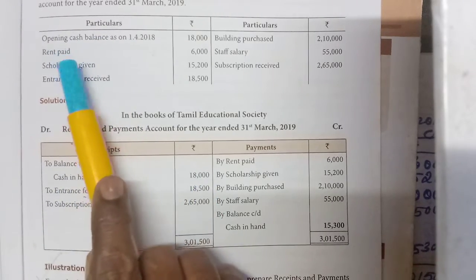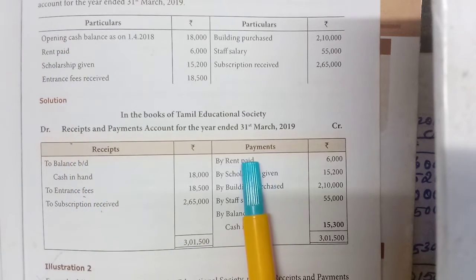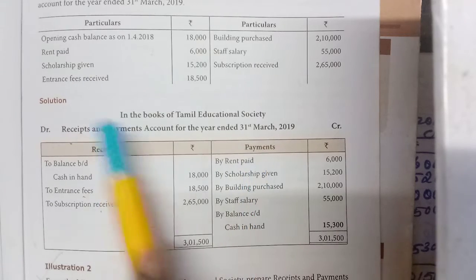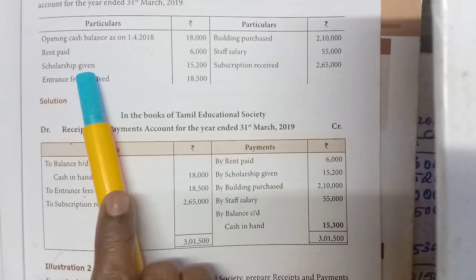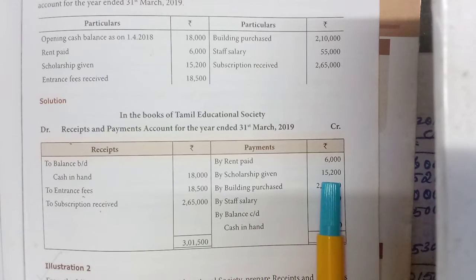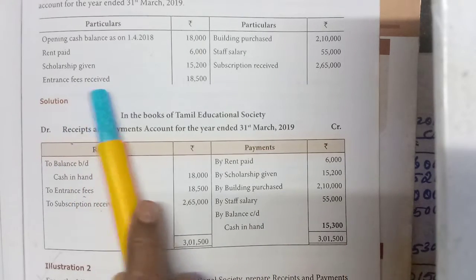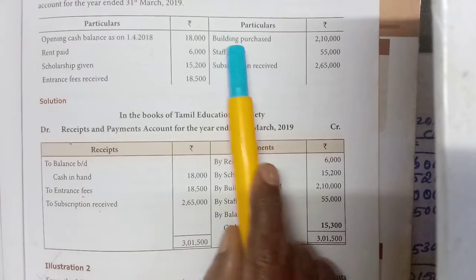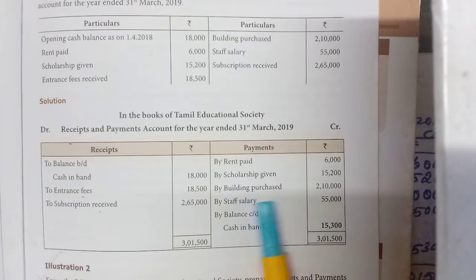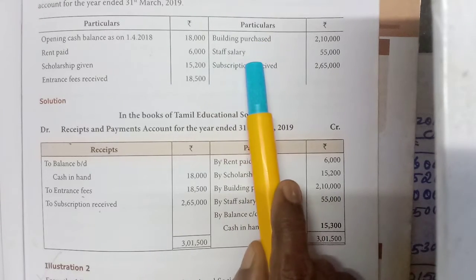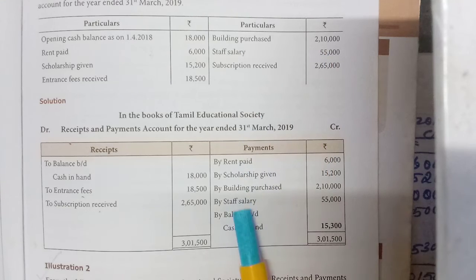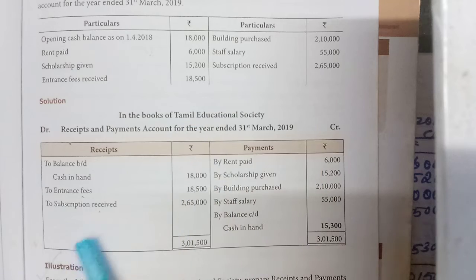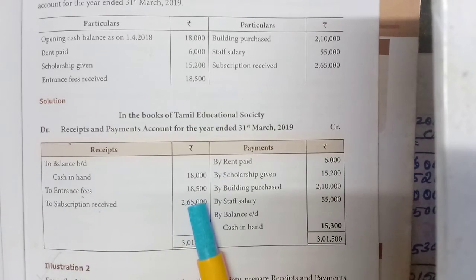18,000. Next one, rent paid. It is payment. So it will come on the credit side by rent. Rent paid. By rent we can write. No need to write paid. Scholarship given. It is payment. So by scholarships. 15,200. Entrance fees received. Receipt. So to entrance fees. Then building purchased, it is payment. So by building, 2,10,000. Staff salary, it is payment. So by staff salary, 55,000. Subscription received, it is a receipt, to subscription, 2,65,000.